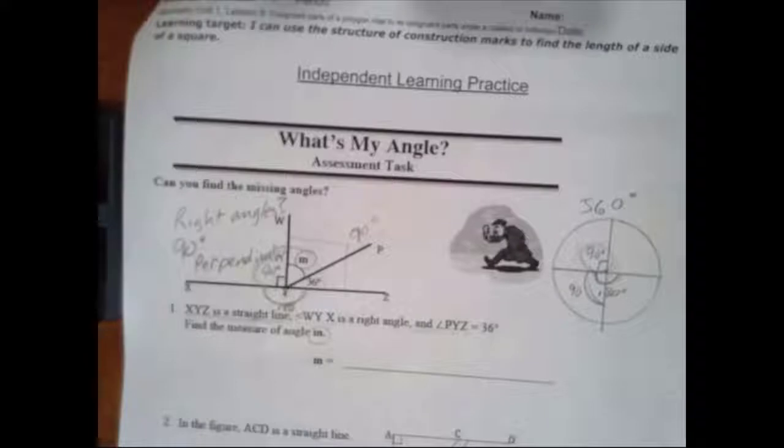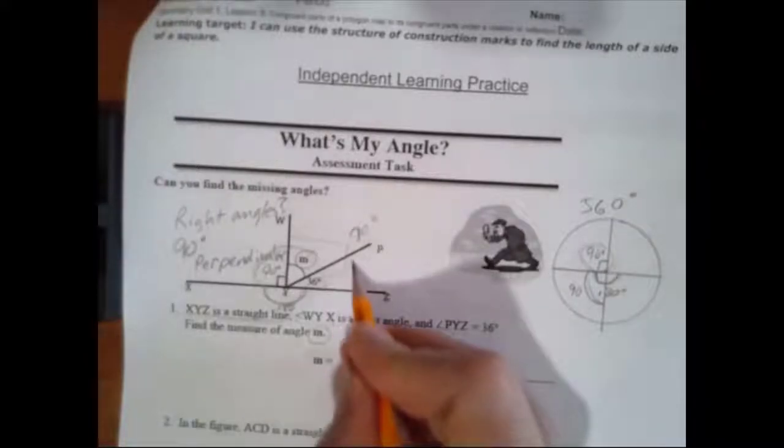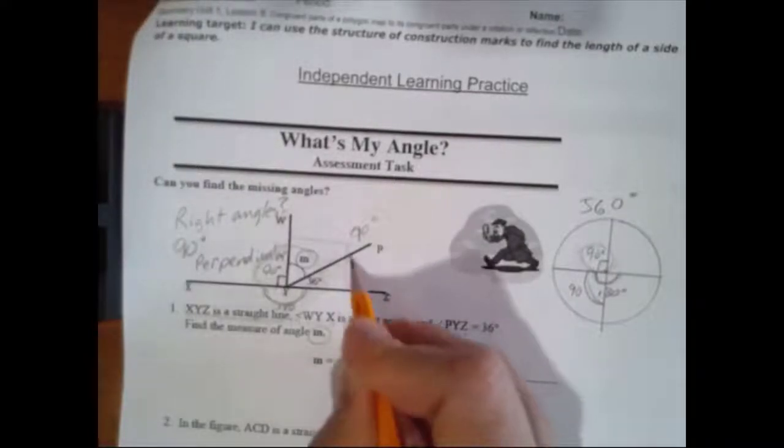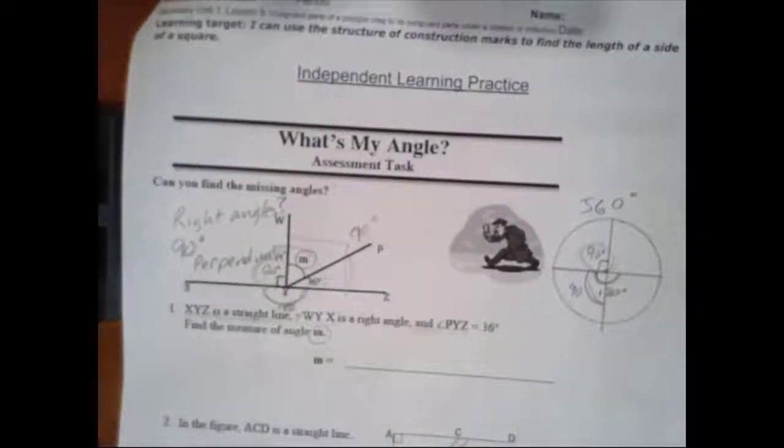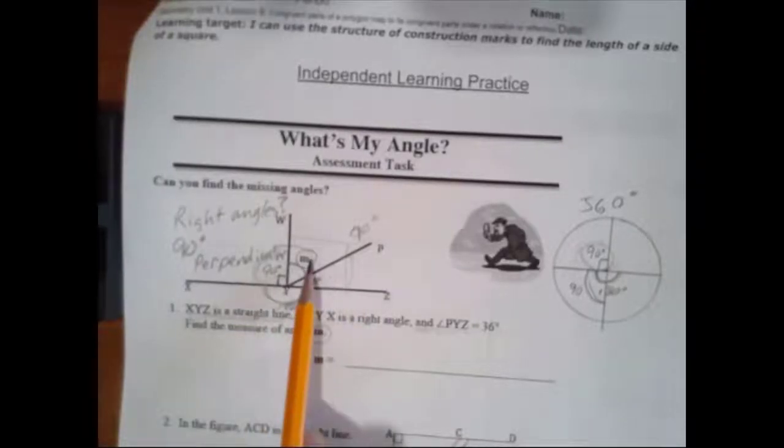All right? And now they tell me that this part is 36 degrees. This part's 36. So the whole thing is 90, and this piece is 36. Can anyone shout out, raise their hand, or otherwise contribute how to find what m is? If the whole thing is 90 and this piece is 36, how do I find the remainder, m? Pause the video if you need to. But otherwise, let's just explain this.